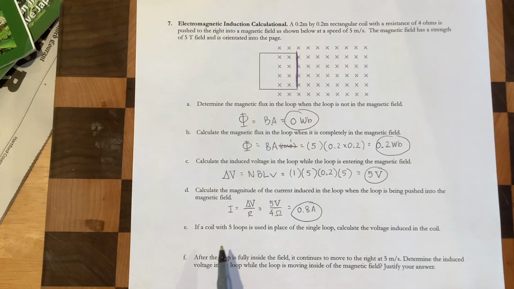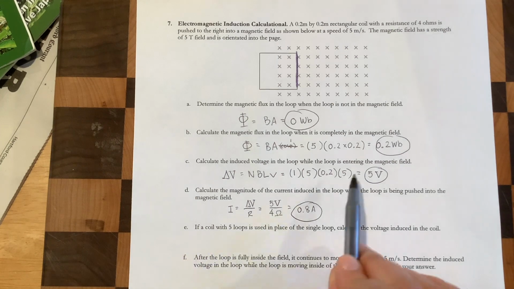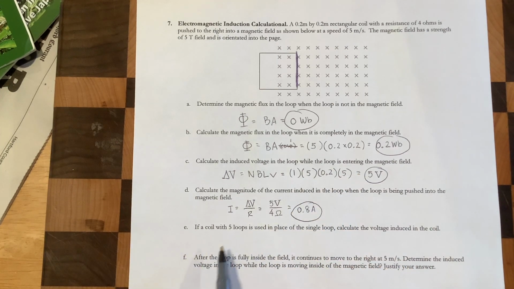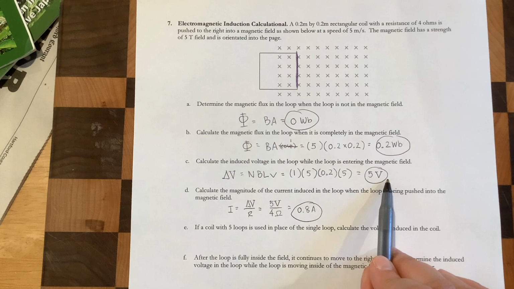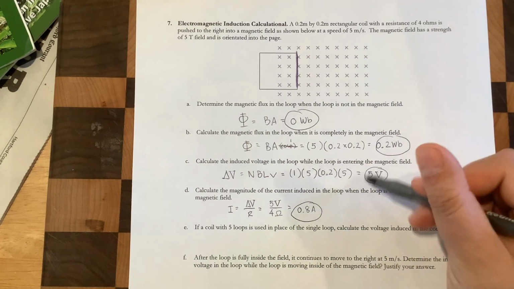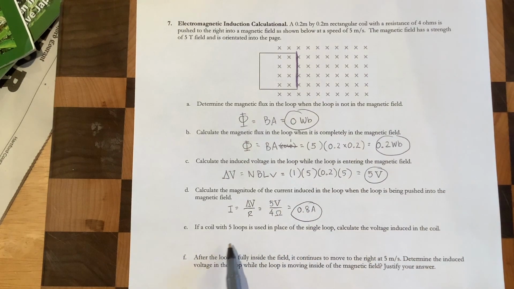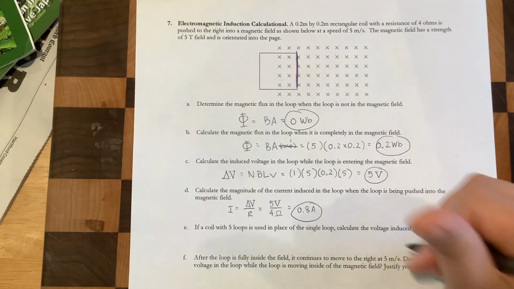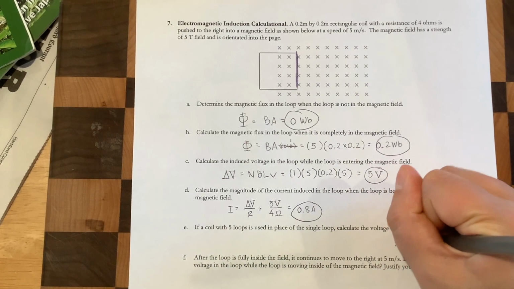If I were to have 5 loops instead of 1, that would just be 5 times more voltage than 5. Right? So if each loop gives me 5 volts, 5 volts times 5 loops is 25 volts total.